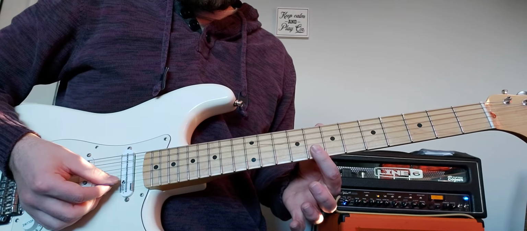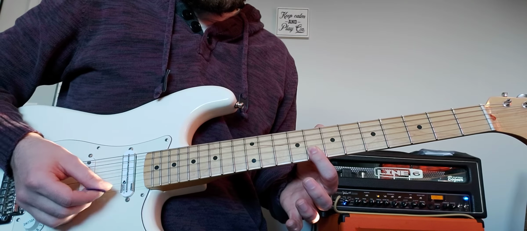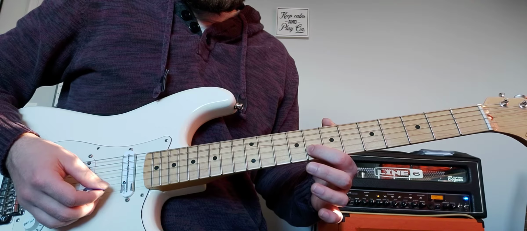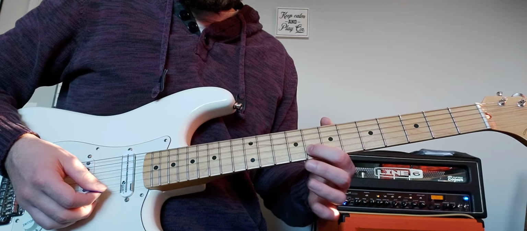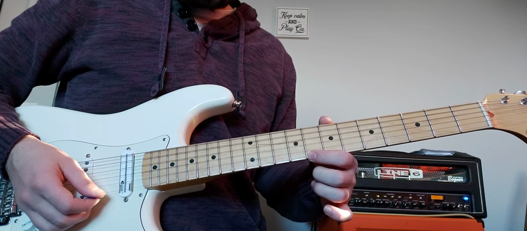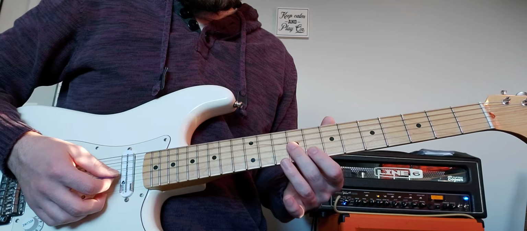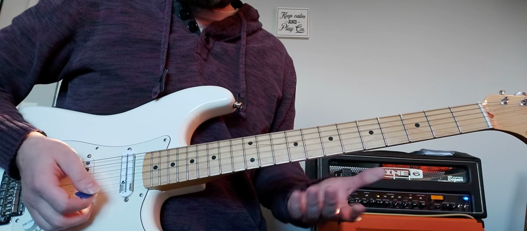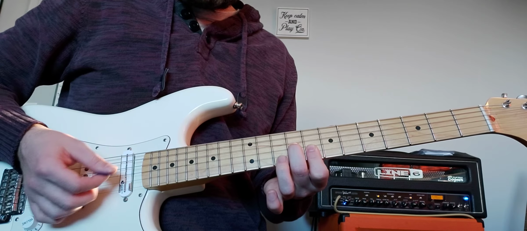So those two on the 8th fret, we're getting our G here, and then we're getting our C here. So we got E, G, C. First inversion shape, all together.